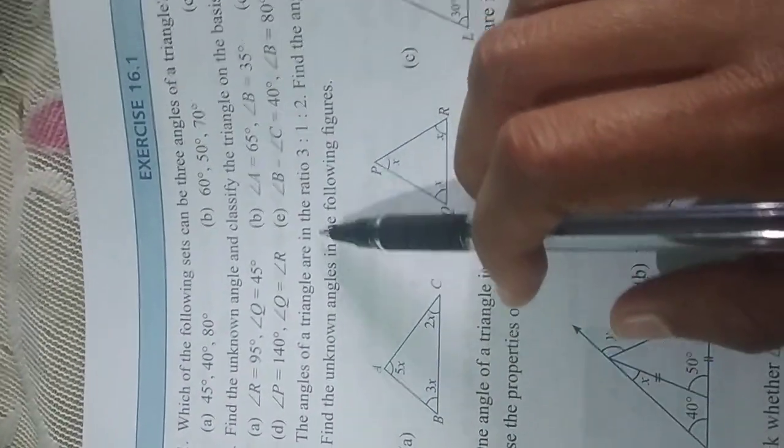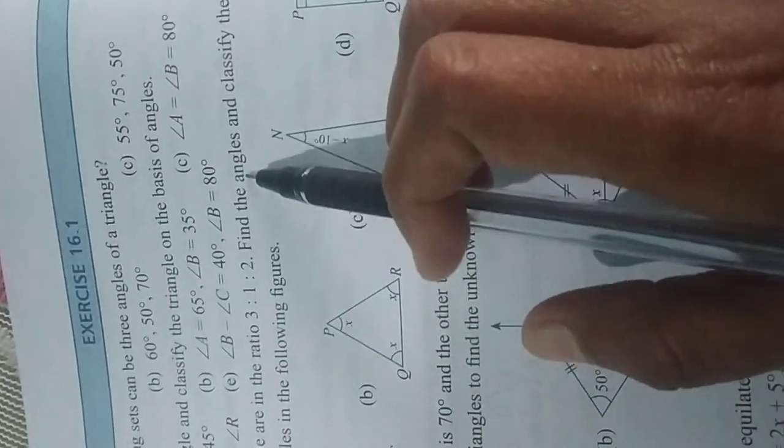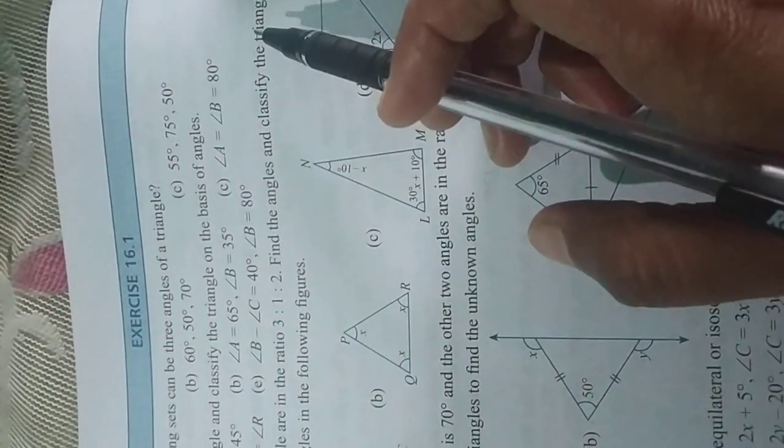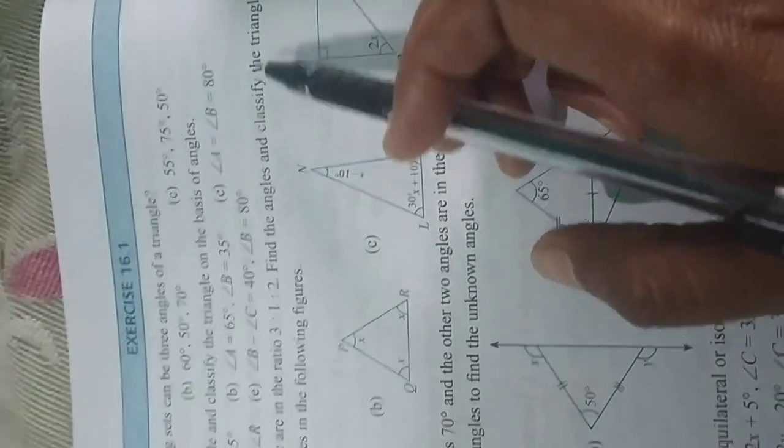The angles of a triangle are in the ratio 3:1:2. Find the angles and classify the triangle. The ratio of the angles is given, but you have to find the angles and also classify the triangle.